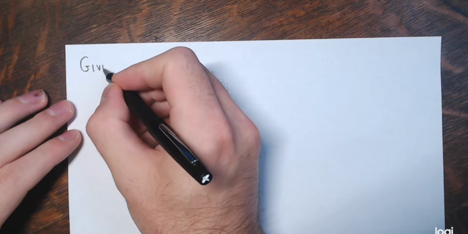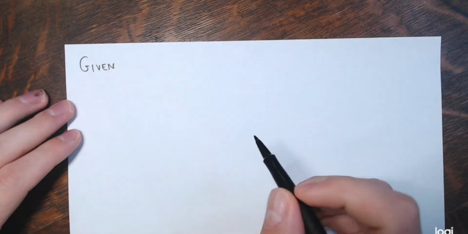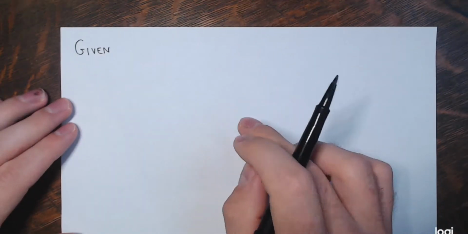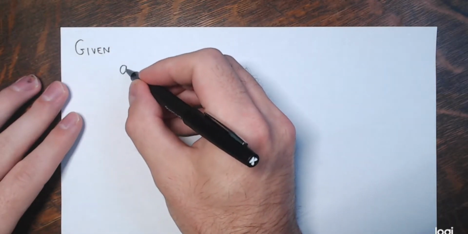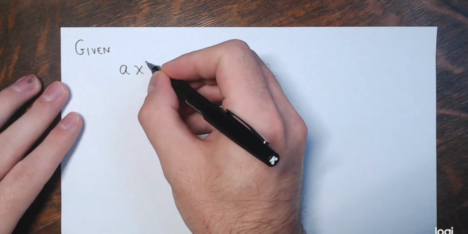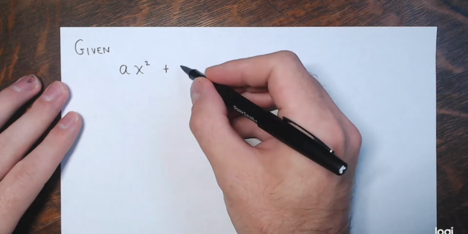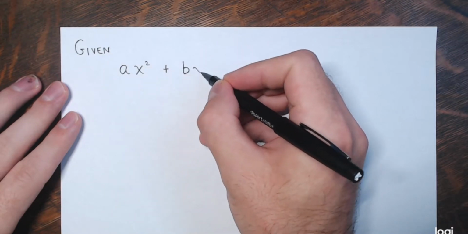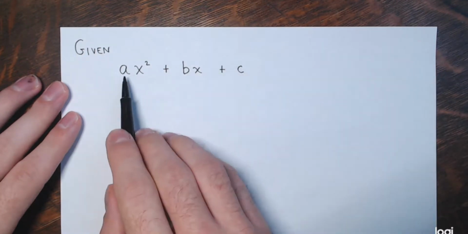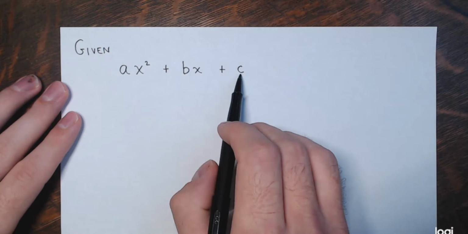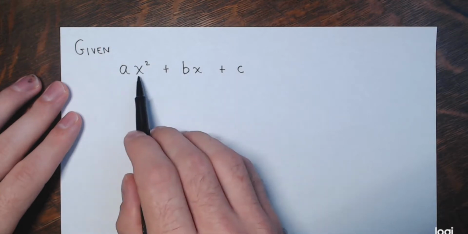Suppose we're given a quadratic equation in what's called standard form. Say a times x squared plus b times x plus c, where a, b, and c are real numbers, and the variable is x.